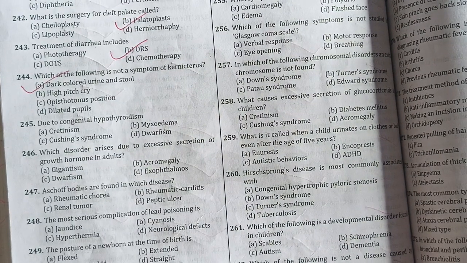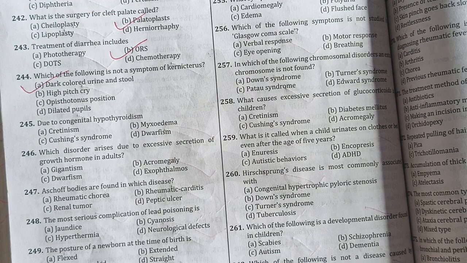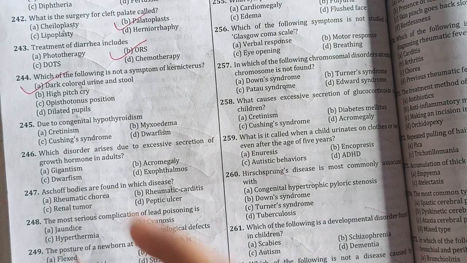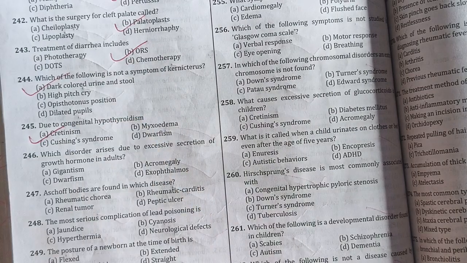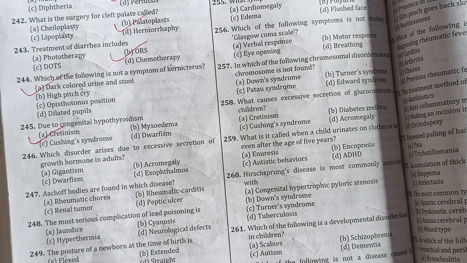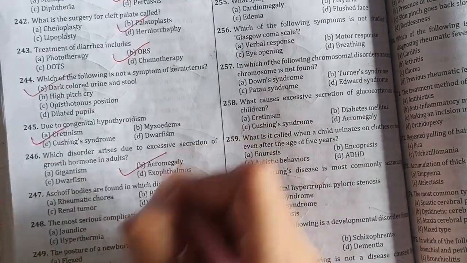Due to congenital hypothyroidism, cretinism occurs. Which disorder arises due to excessive secretion of growth hormone in adults? Acromegaly.